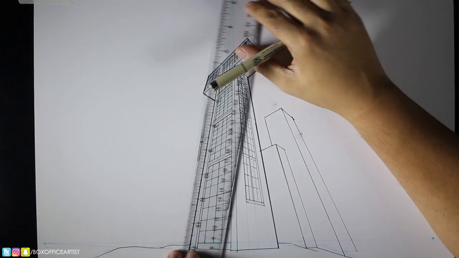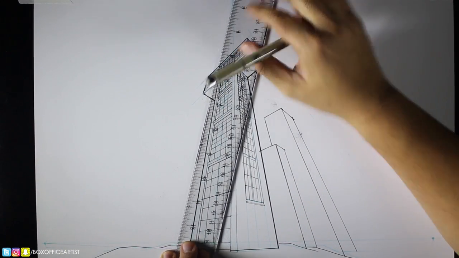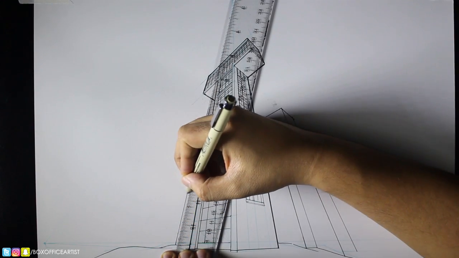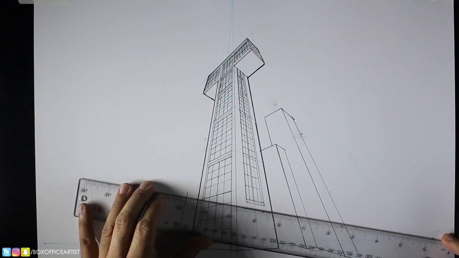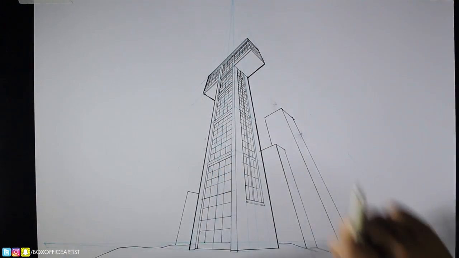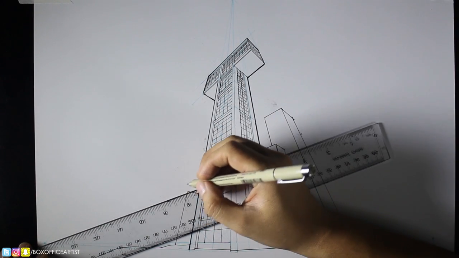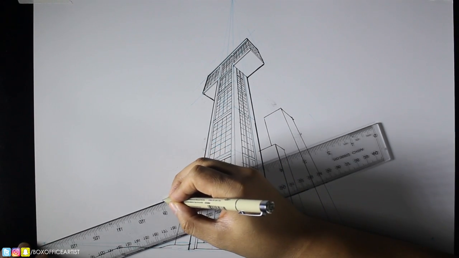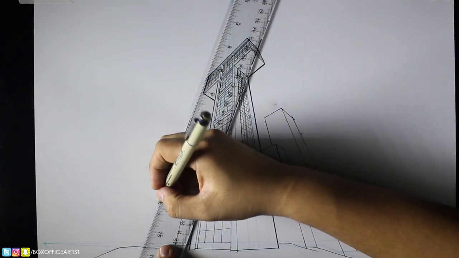Okay, maybe on this side here I'll add a smaller building. Maybe it would start like this. This would be the edge here like this. Something like that. Then I'm going to go from this vanishing point here. Go like that. Go down like this.